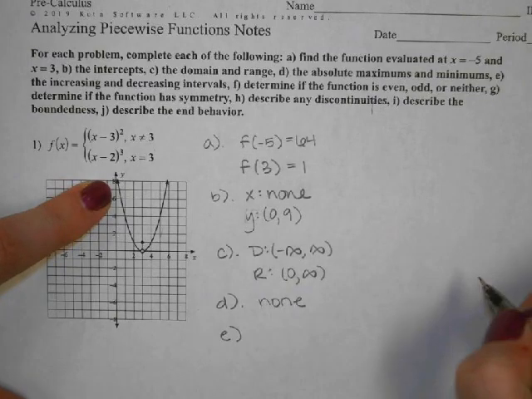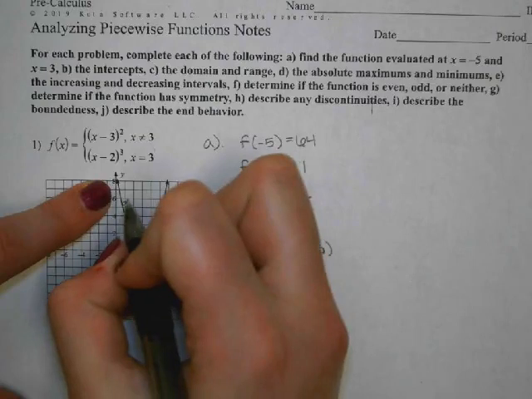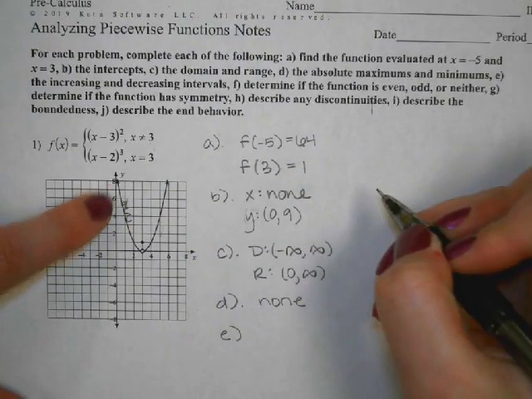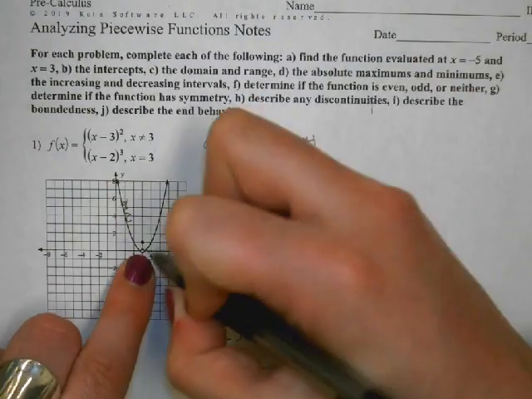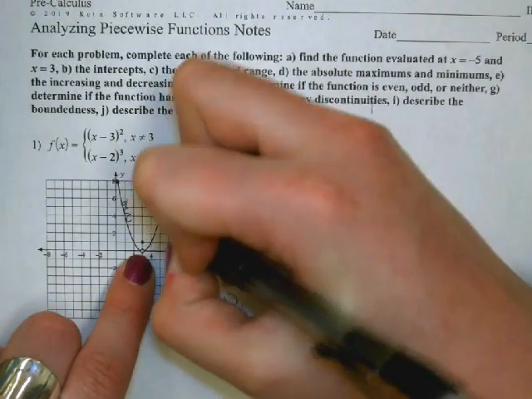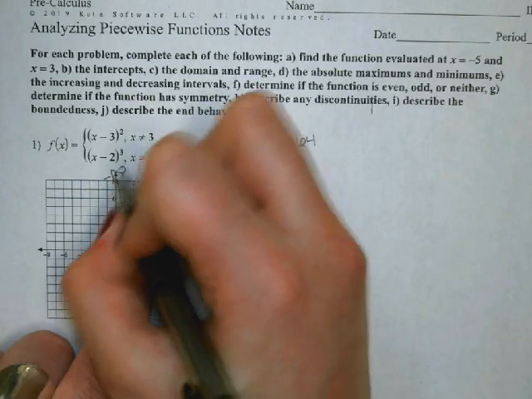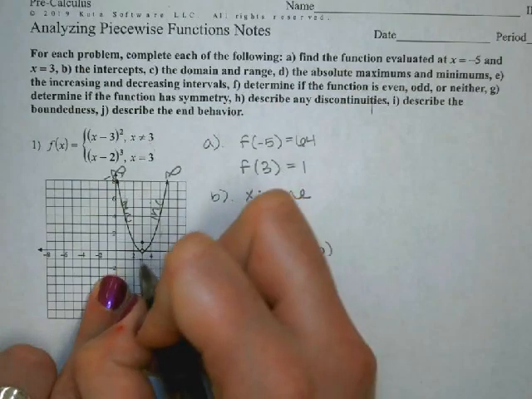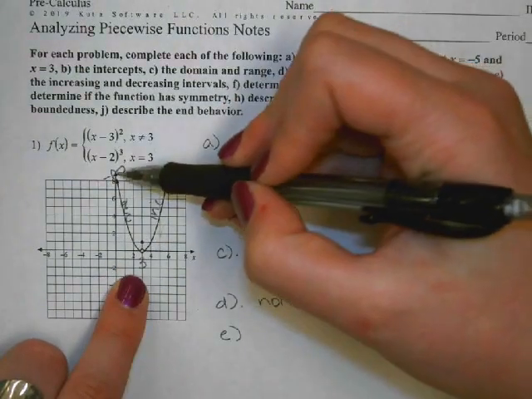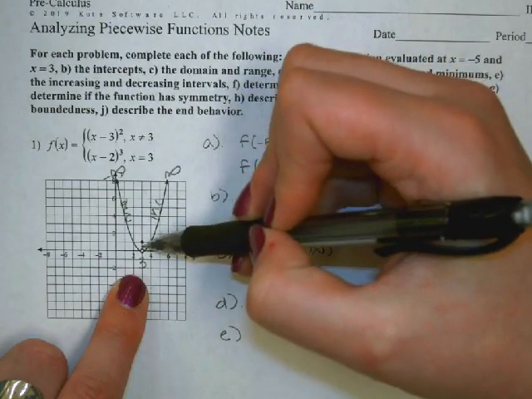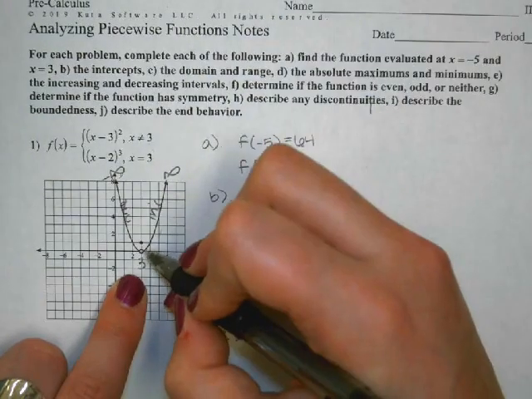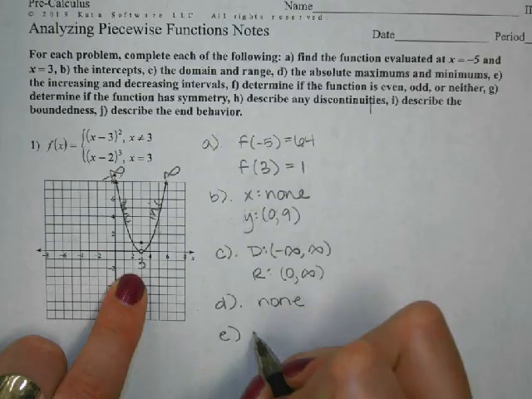E is the increasing and decreasing intervals, and I can see that right here the graph is decreasing until it gets down to that hole right there, and then it turns around and starts increasing. So I'll go ahead and label my x values. That's an x value of 3. So my graph is decreasing from -infinity to 3, and it's increasing from 3 to infinity.